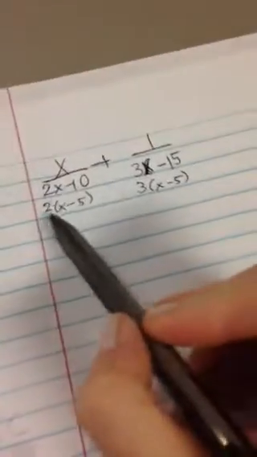Alright, let me show you a couple more. x over 2x minus 10 plus 1 over 3x minus 15. Factor this, I see 2 times x minus 5. Factor this, I see 3 and an x minus 5. So look at this. This has a 2, x minus 5. This has a 3 and an x minus 5. They both have the x minus 5.